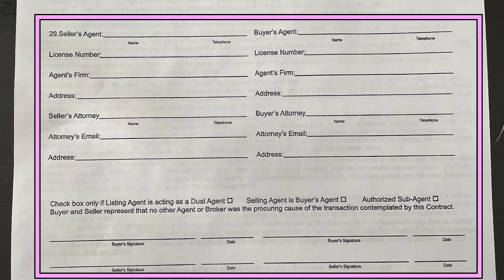And then put as much information as you know about the seller, the seller's agent, which is listed on the MLS, and the brokerage that they work for. You may not know their attorney. That's a quick text to the seller's agent, where you can ask for the attorney's name and information, so you can fill out that form beautifully. And now you have the whole form filled out and you're all set.